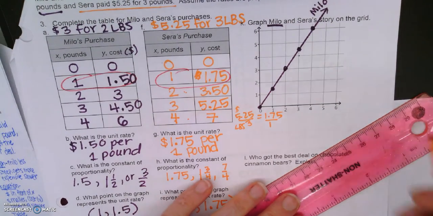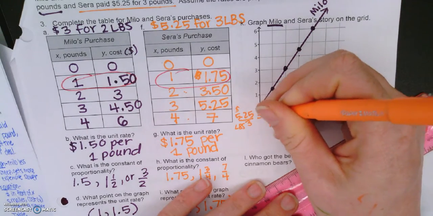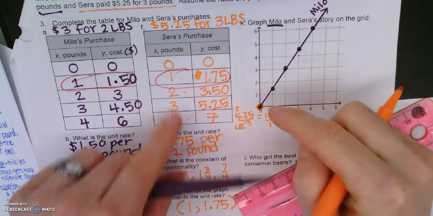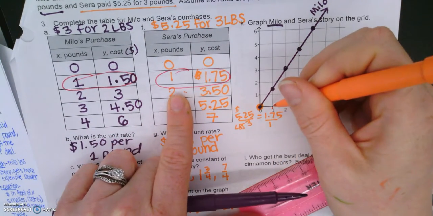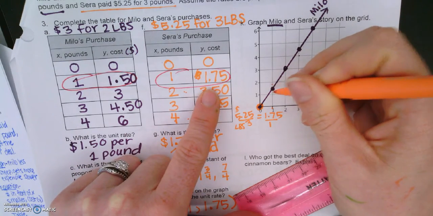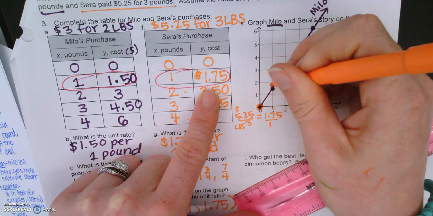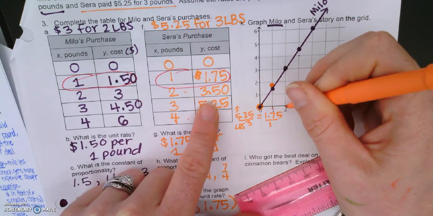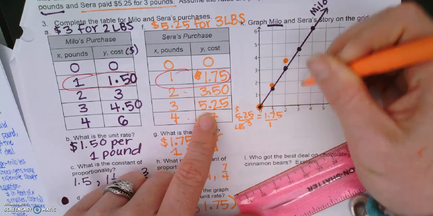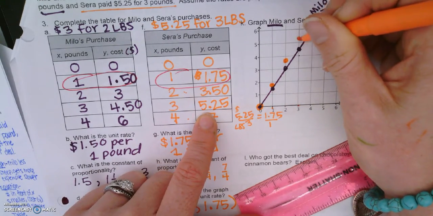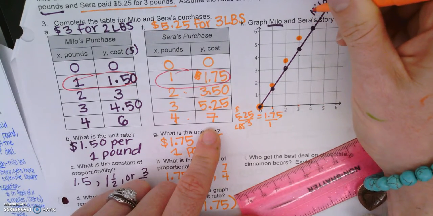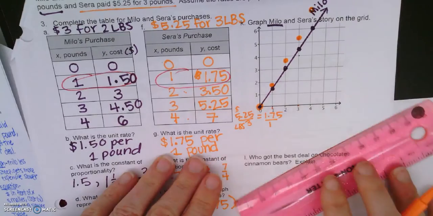And then I'm going to use Sierra. Sierra also had (0, 0). So I like to kind of go around the point so I can show that it's on both of the lines. 1 and then $1.75. Well, if this is $1.50, should $1.75 be below or above it? Just a little bit above it. 2 pounds cost $3.50. 3 pounds cost $5.25. And 4 pounds, wow, we're off the graph, but it would be about there.